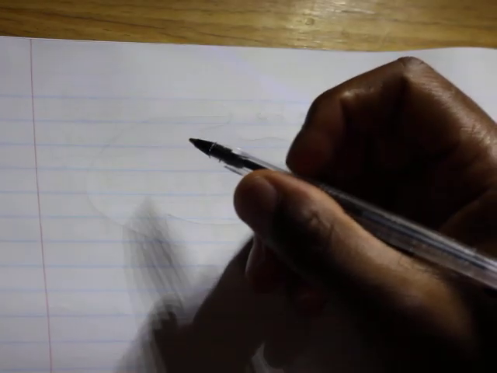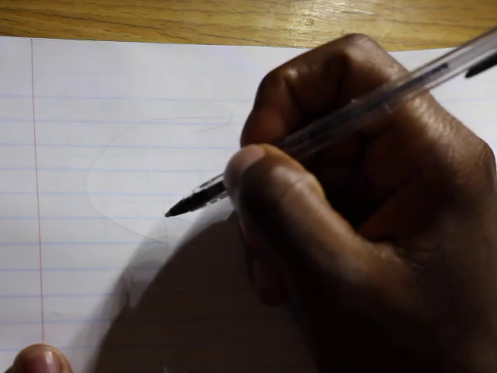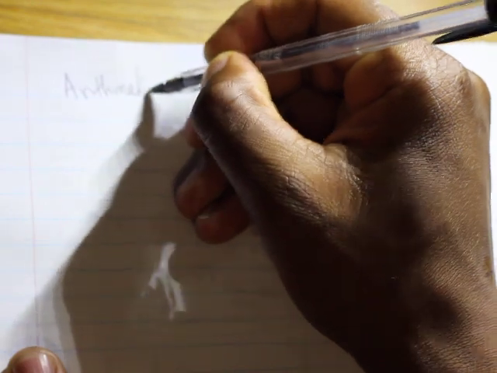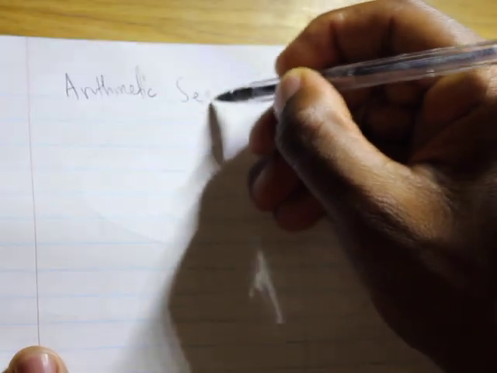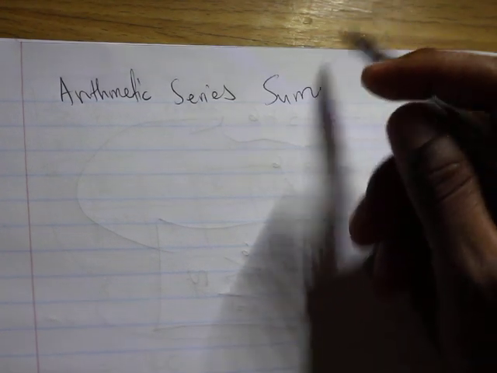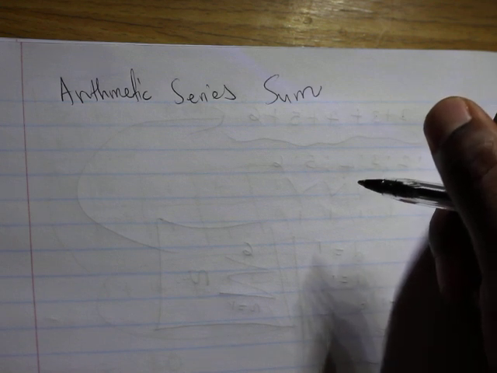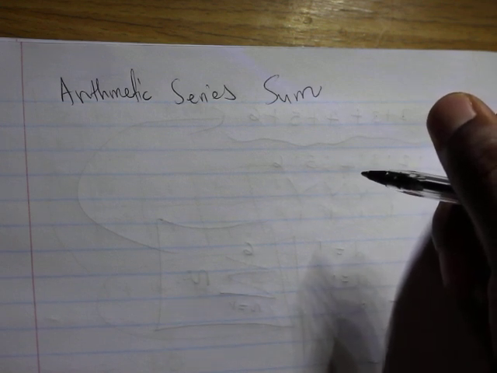So today we're basically going to be talking about how to find the sum of an arithmetic series. Okay? Yes, that's what we're covering: arithmetic series sum. That means that by the end of the lesson you should know how to find the sum of the terms of any arithmetic series.